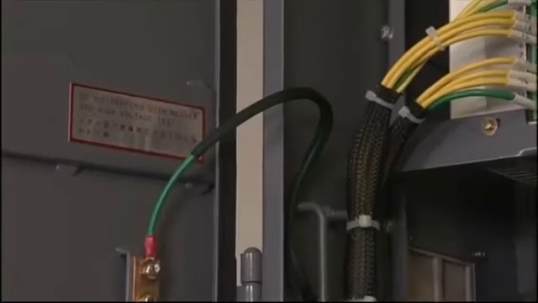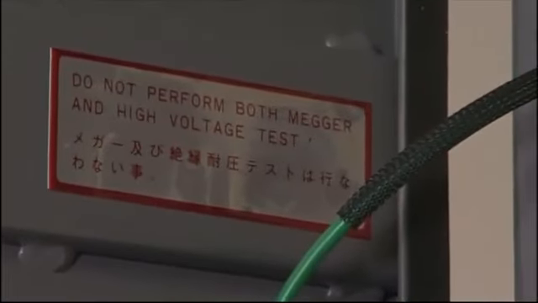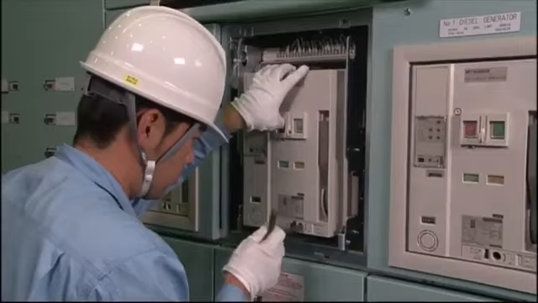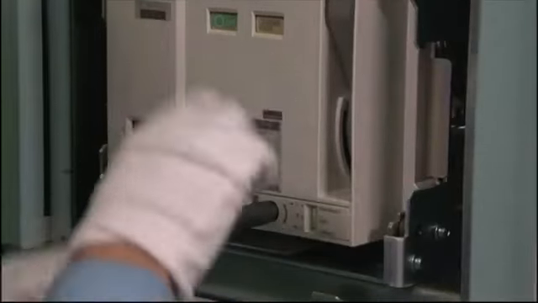The mega is prohibited from use in some sections of the switchboard. Understand where these sections are and do not use the mega there. Inspection of ACBs is the responsibility of the manufacturer.